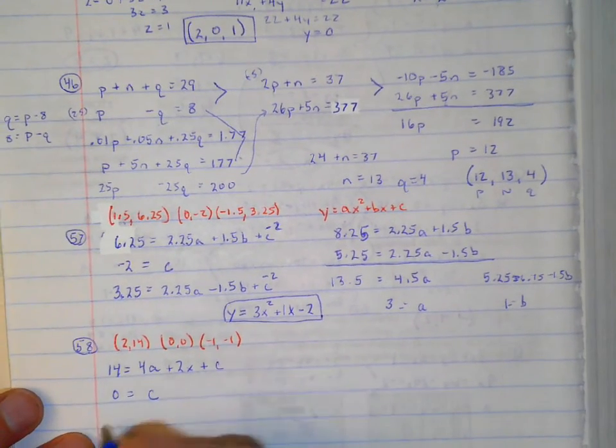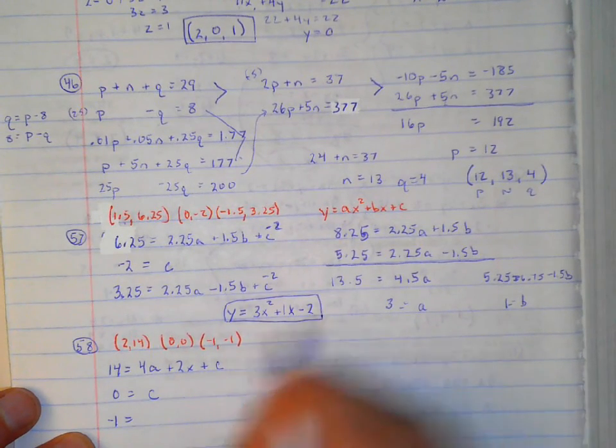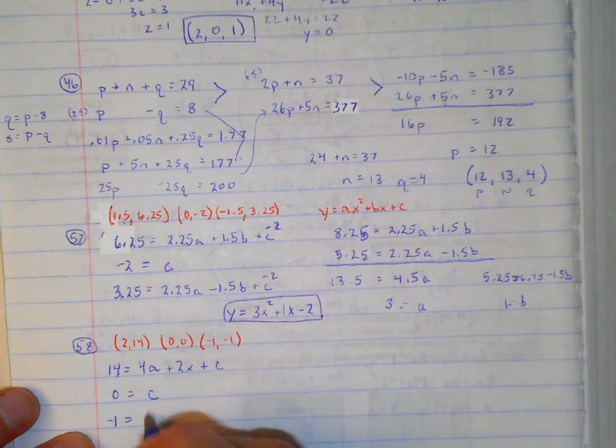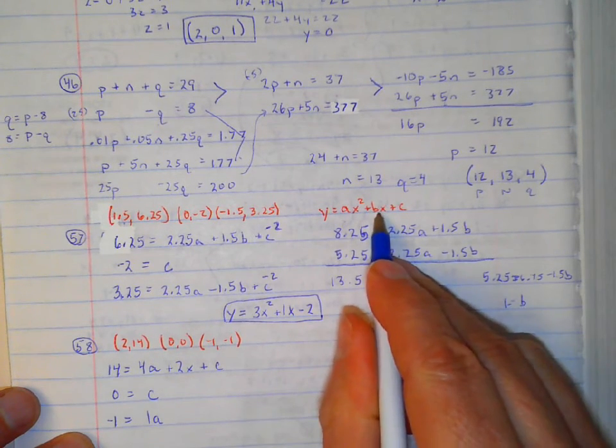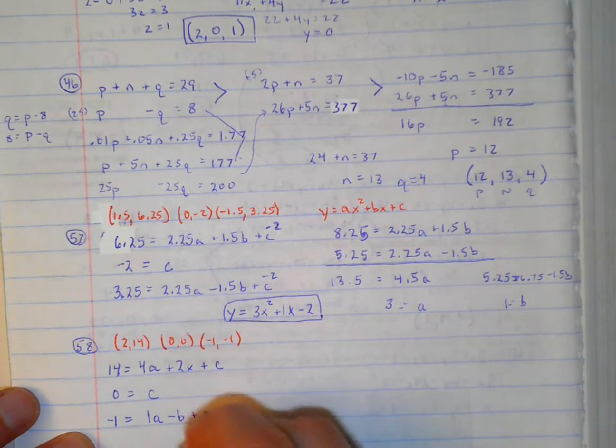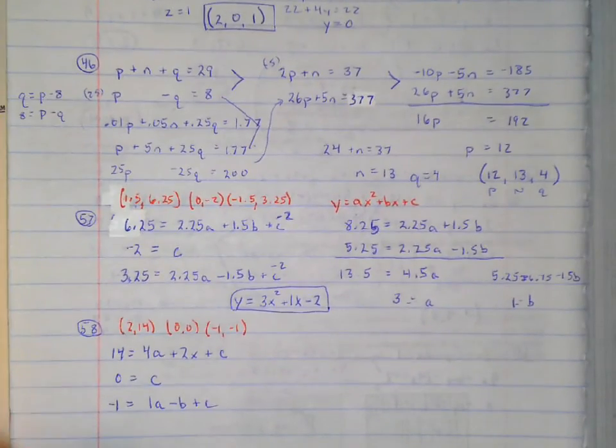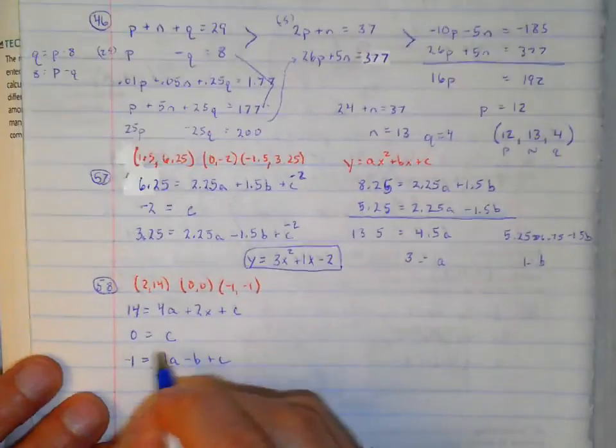And then negative 1 is equal to, negative 1 squared is 1a, negative 1 times b, plus c. Okay, so once again, this is kind of nice that we get c of 0 here.